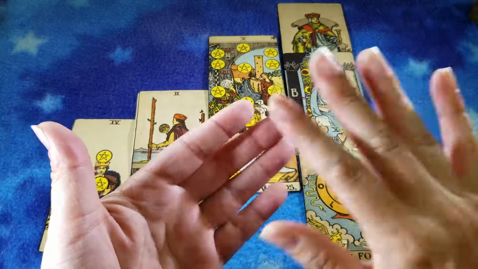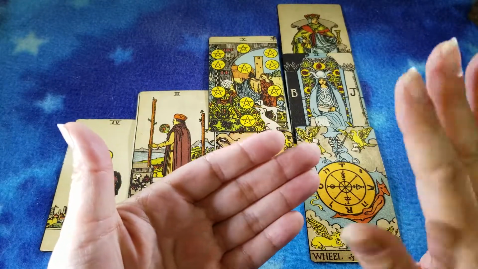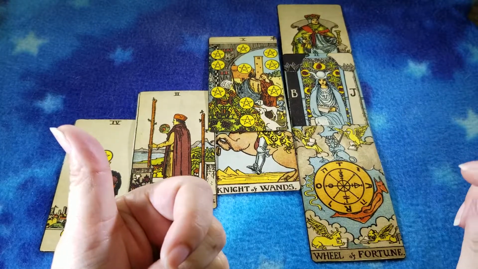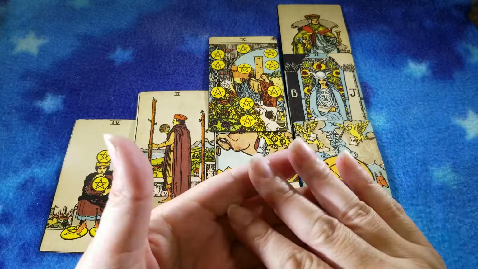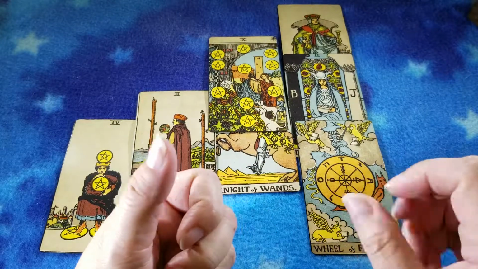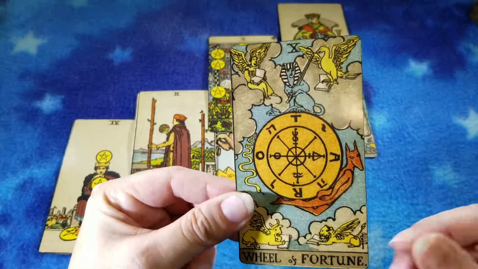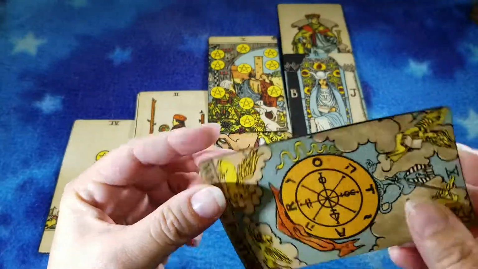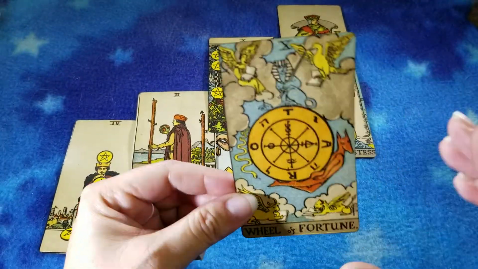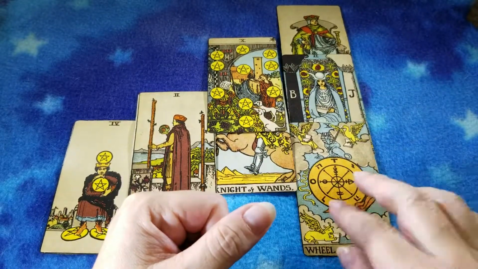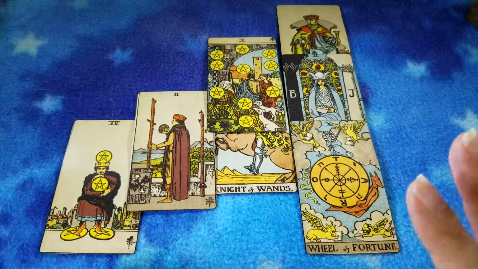So in other words, don't make any quick, brash actions. Think about it before you go. Or go with the Wheel of Fortune. There's another one, luck's with you. It's almost that roll the dice and just go with the flow. This is the one telling you, go with the flow. The wheel turns. It's going to happen. There's nothing you can do about it. Just go with the flow. You'll be okay. Okay? So let's look at the next one.